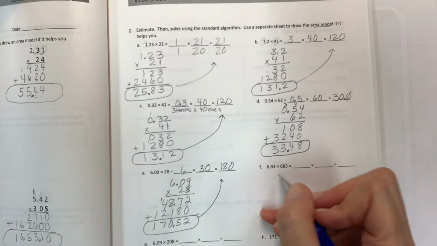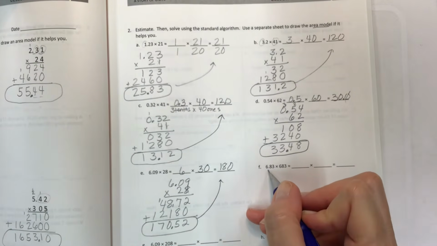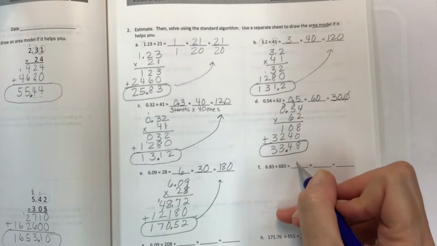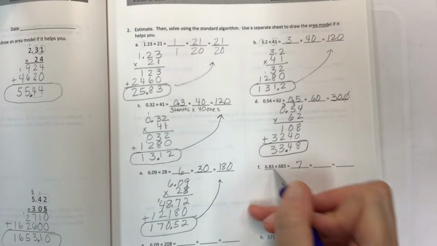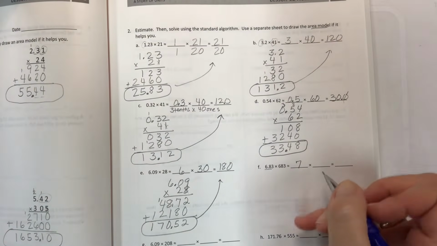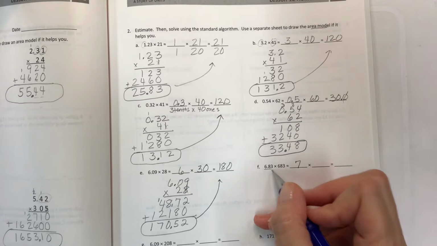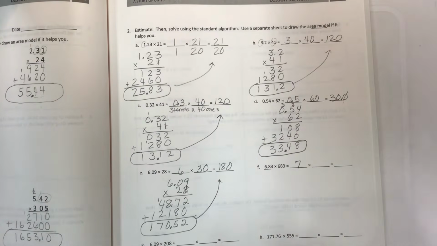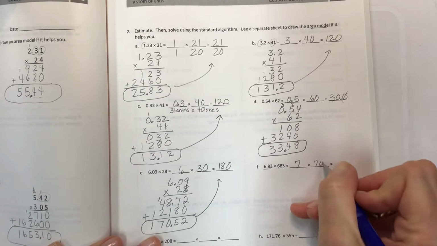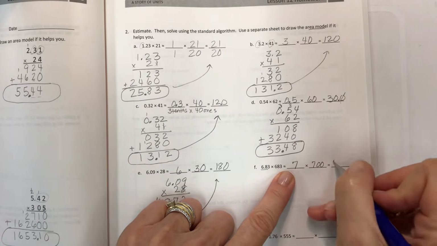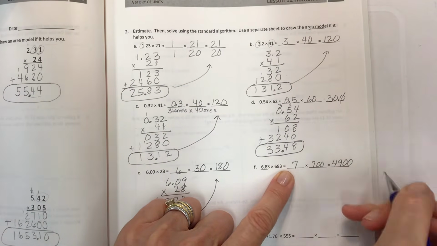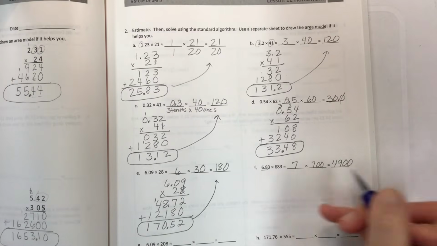and it is. Next one, I'm going to take this 6.83 and I'm going to bump it up to 7 because that's a little bit closer. When it's 68, it's just closer to 70. And then 683, again, here I have all 1s. Why not just bump it up to 700? Use the 7 times 7 for 49. Hopefully you know your math facts. Don't forget your extra zeros.